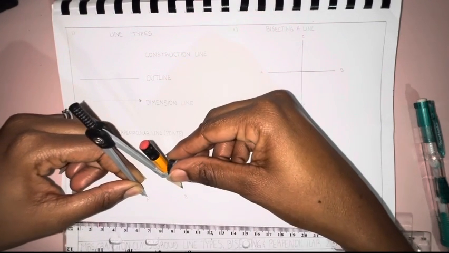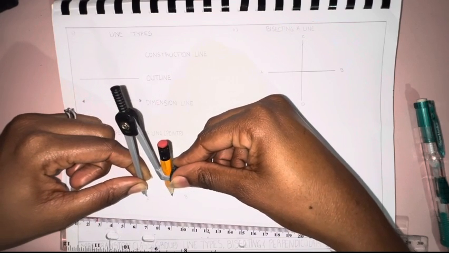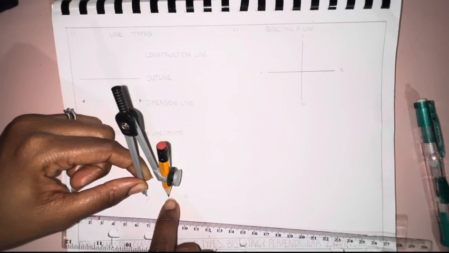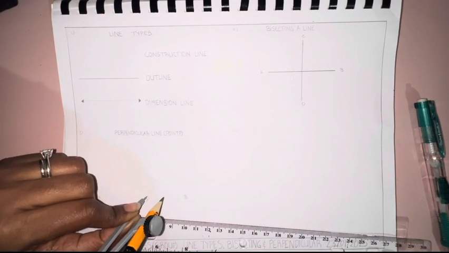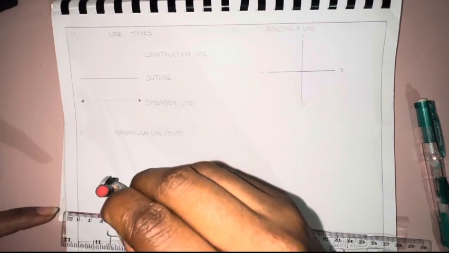So the next thing is to put our compass point at P, close it a bit so it doesn't touch A and it doesn't touch B, do a swing test just to check if it touches the line on both sides.